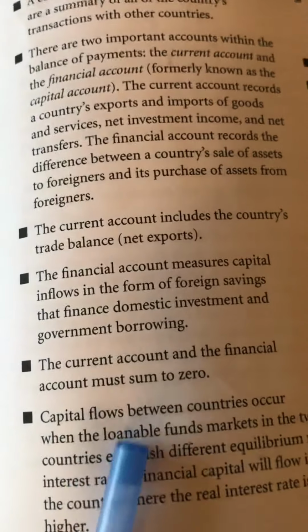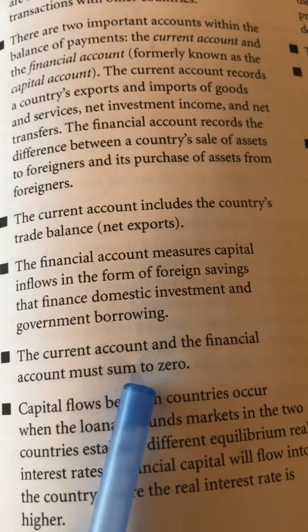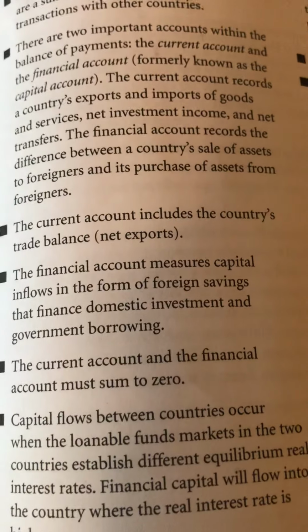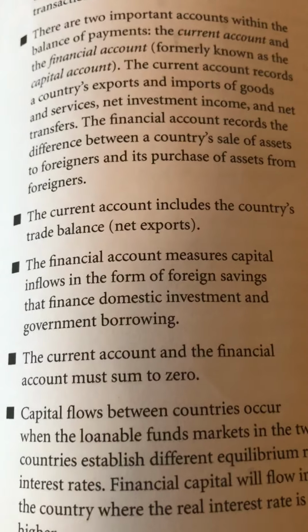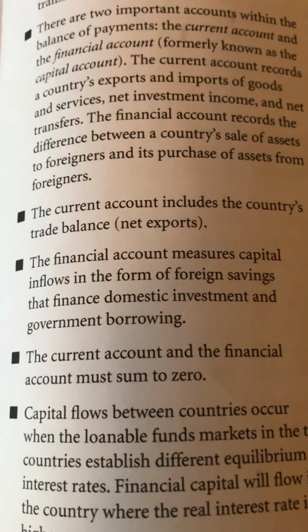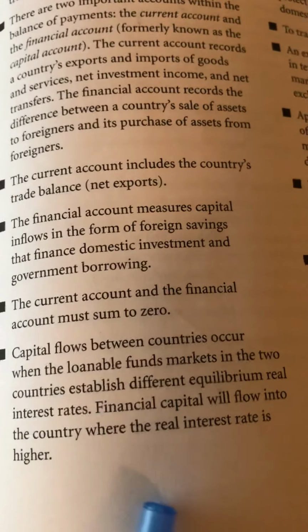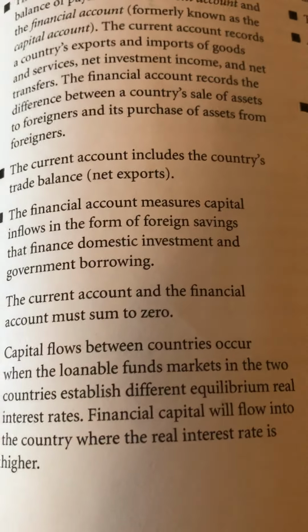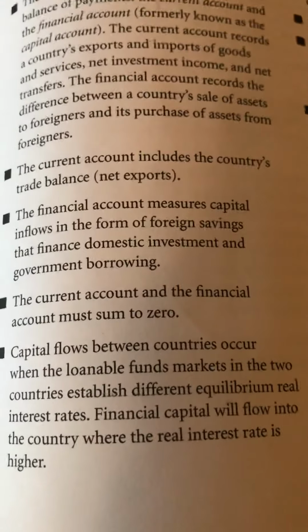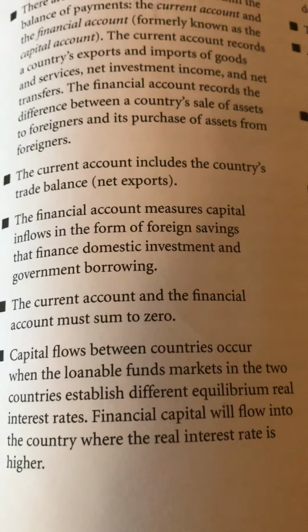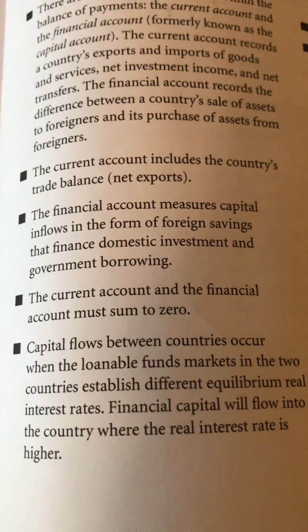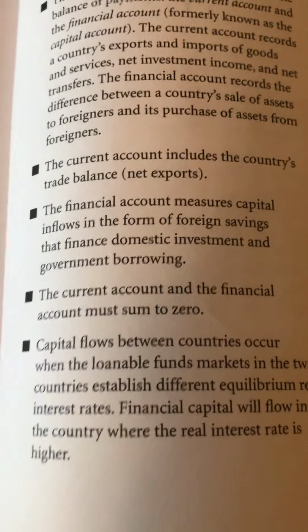This is a very key bullet point. The current account and the financial account must sum to zero. That's something that the AP really focuses on. Capital flows between countries occur when loanable funds markets in the two countries establish different equilibrium real interest rates. Financial capital will flow into the country where the real interest rate is higher.